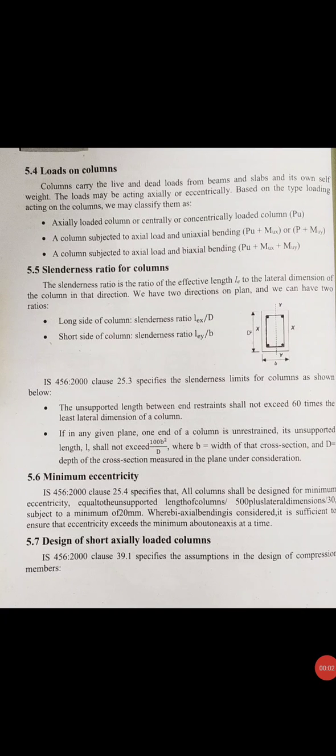The next one is loads on columns. Columns carry the live and dead loads from beams and slab and their own self weight. The load may be acting axially and eccentrically based on the type of loading acting on the columns. We may classify them as axial loaded column, or centrally or concentrically loaded column, denoted as PU.